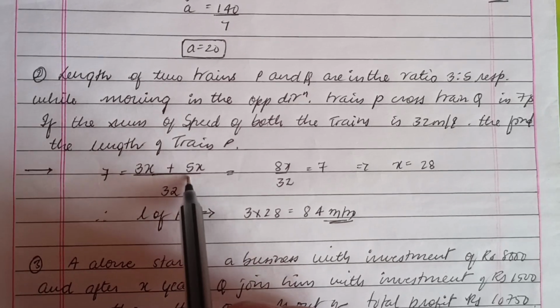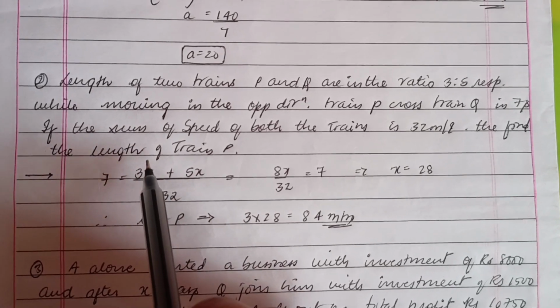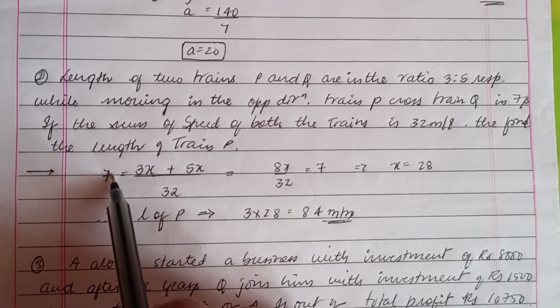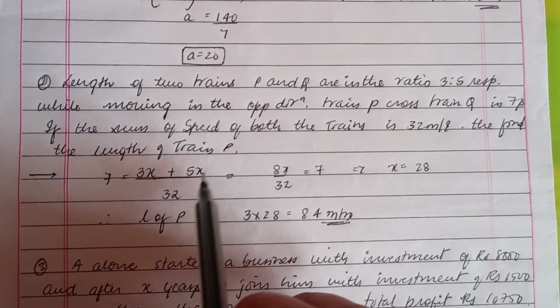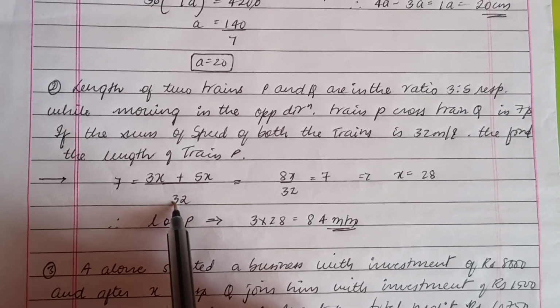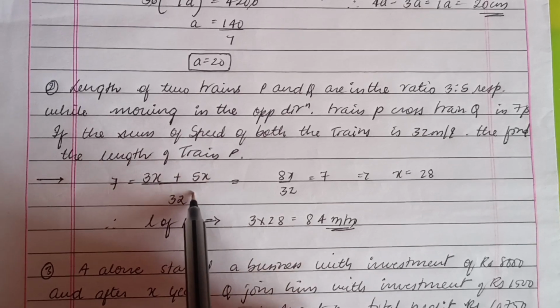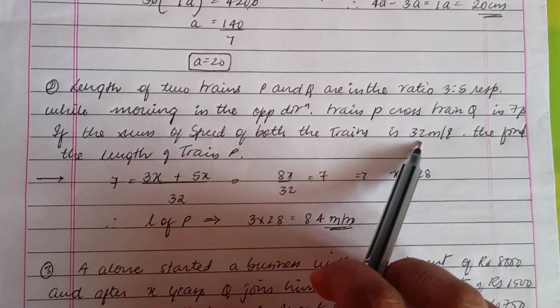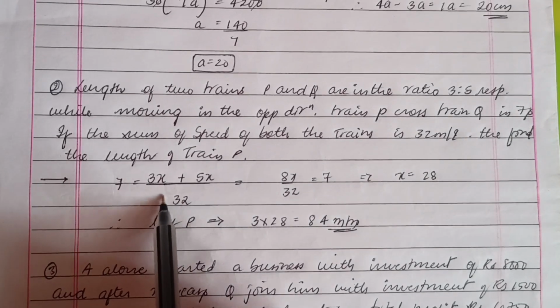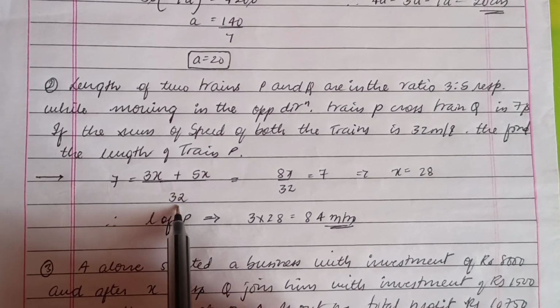So here this is the total distance, this is the time, and this is the total speed. This is the relative speed since they are moving in opposite directions. They have mentioned the sum of both the speeds is 32 meters per second, so I have written 32 meters per second.